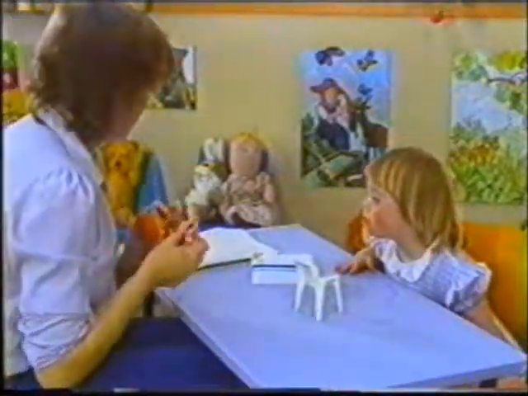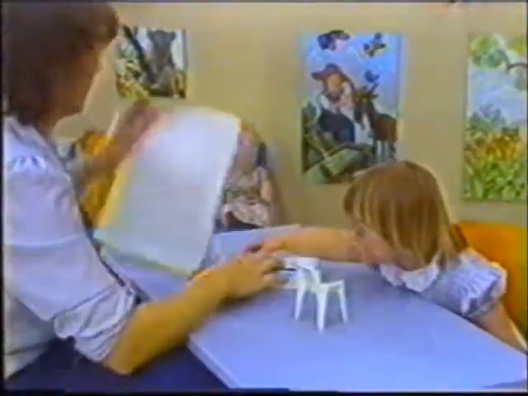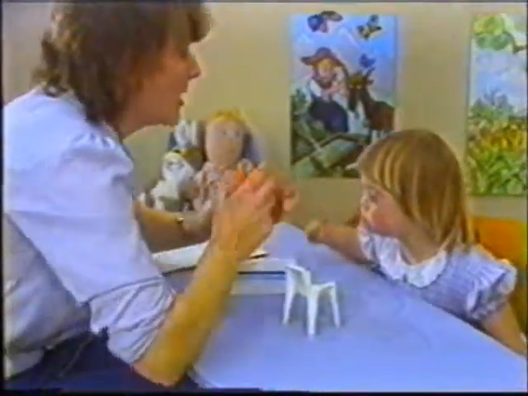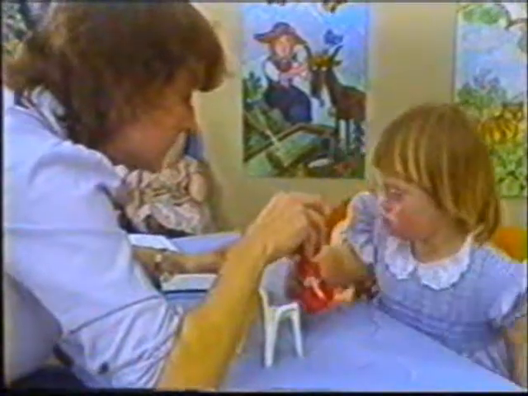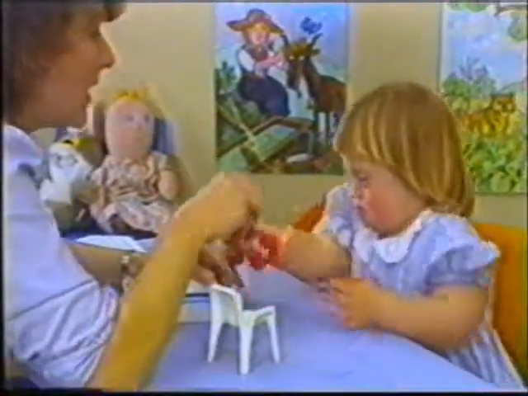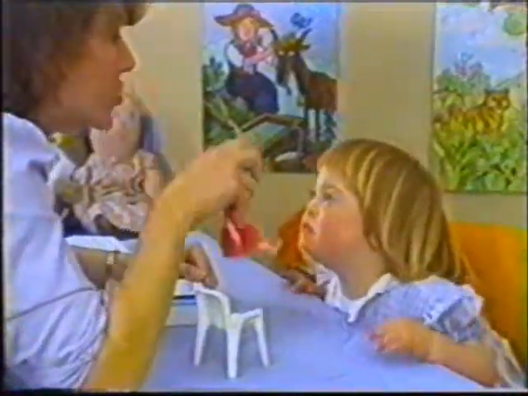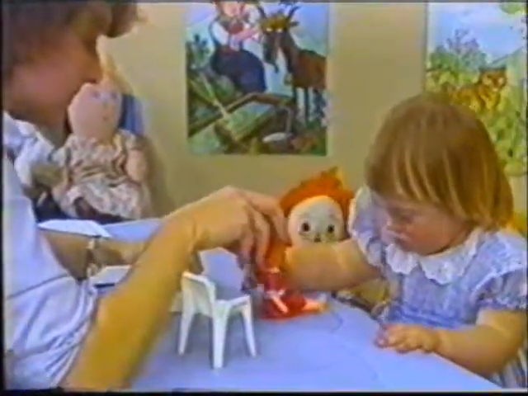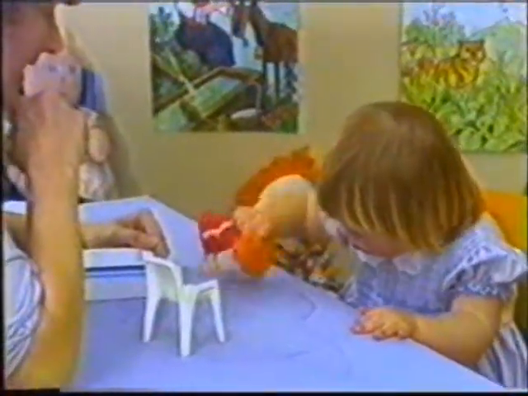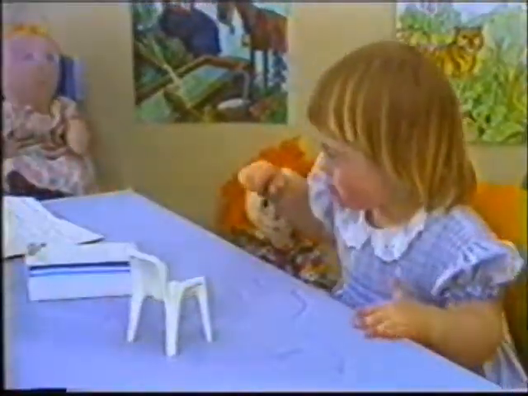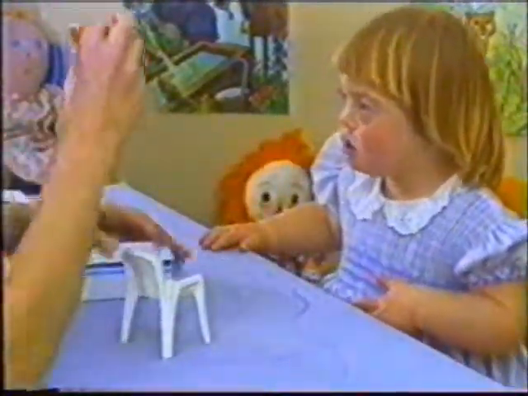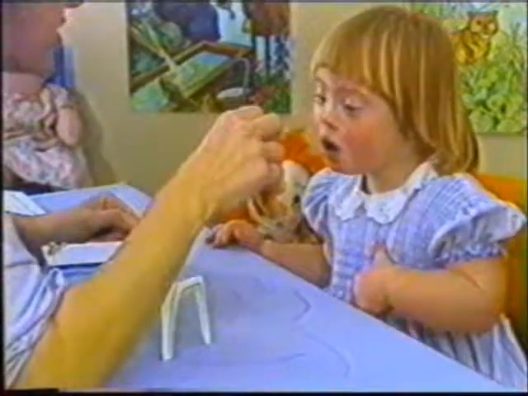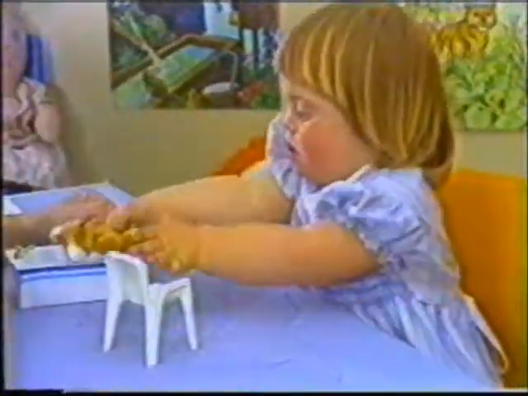Phil is assessing Jennifer. Let's watch them for a while. Jennifer, watching me, I want you to kiss Dolly. Lovely work. Listen, I want you to jump Dolly. That's right, you can jump Dolly. Well done. We'll put him away. Here, Phil is seeing whether Jennifer can follow simple directions involving action words.